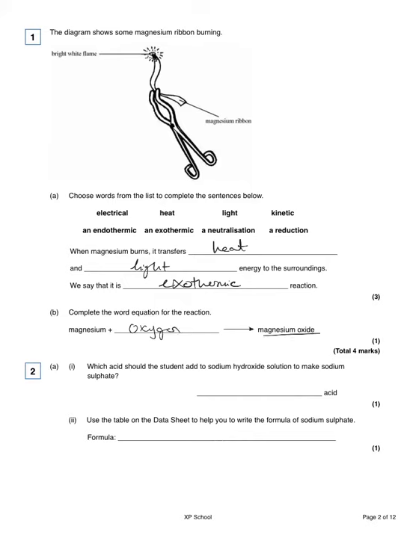Which acid should the student then add to sodium hydroxide to make sodium sulfate? Well, if I want to make a sulfate, I'm going to need sulfuric acid. So sodium sulfate. Well, sodium is group 1, so it will lose 1 electron and become Na+. Sulfate is SO4 and it's a 2 negative.